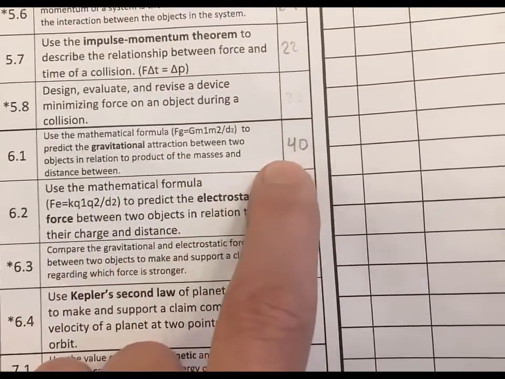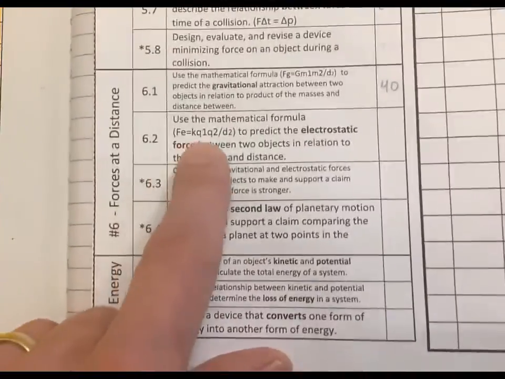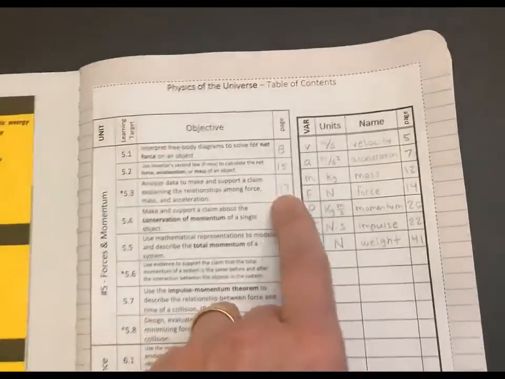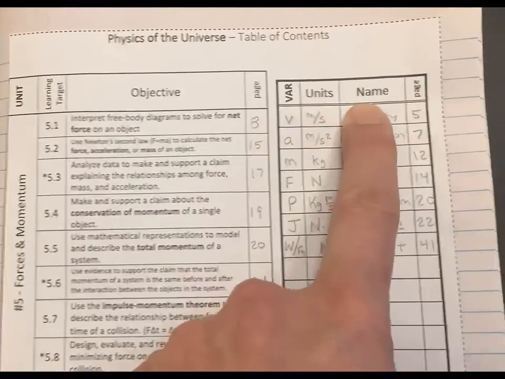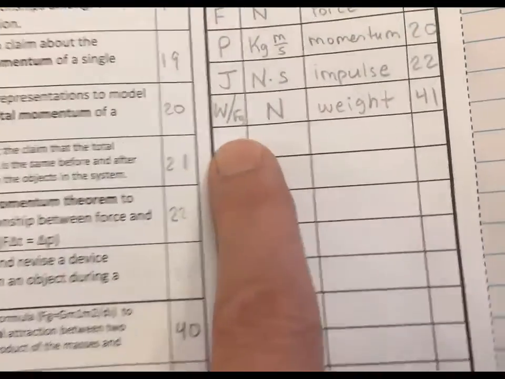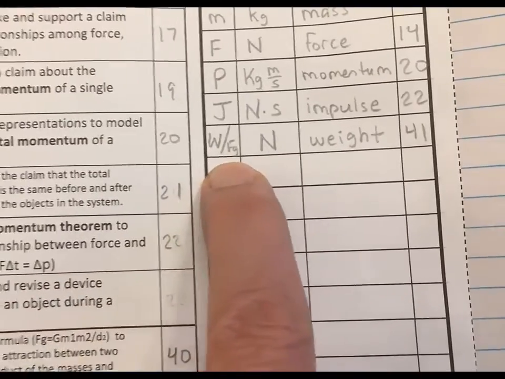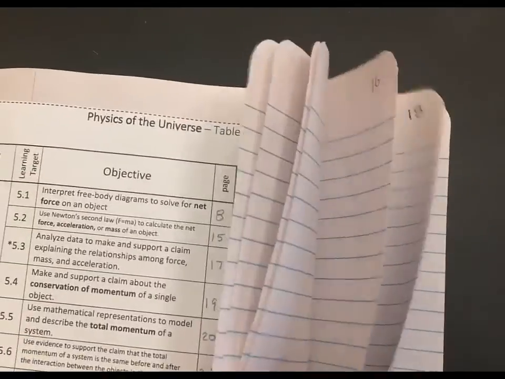And we are going to jump over to page 40 to make sure we're all starting on the same page. So this is our table of contents, and as the weeks go on, we'll be moving down on these topics. Then over here on the right, remember, this is your variable list: the variable, their units, their name, and the page that your variable's on. We already have these variables down for the semester. Today we're going to be talking about W for the weight, which is also called force of gravity. It's going to be measured in newtons, and it's going to be on page 41 where we put this in our notes. So you should already have all these pages in here from earlier in this semester.